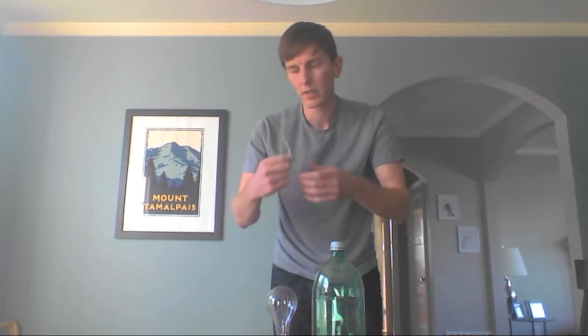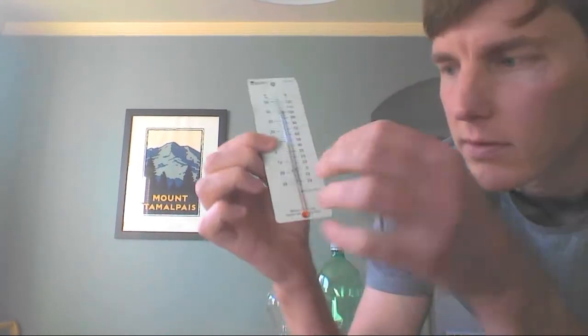Now we want to measure temperature. We're going to see how the temperature is affected inside the bottle. So to do that, we got to get a thermometer inside the bottle. So I'm going to take one of these thermometers and tape it on the inside of the bottle. Now before I do, I'm going to point out one thing. You'll notice that these thermometers, they work well, but they're a little cheap. So the bulb can slide up and down a lot.